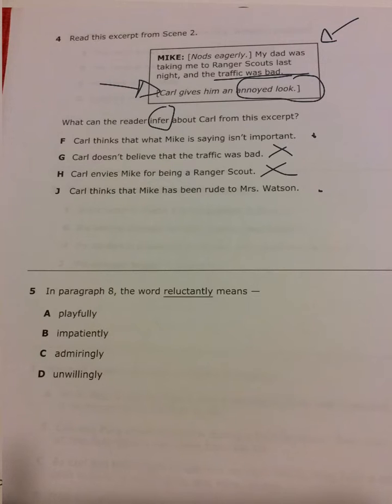Let's think. That could be a choice too, because he was like, oh my God, why are you interrupting? Right? Because he gives him this annoyed look. But I'm gonna think as the character. I'm gonna try to be in character in Carl's shoes. So when have I given anyone an annoyed look? I think in this situation, this is a distractor.